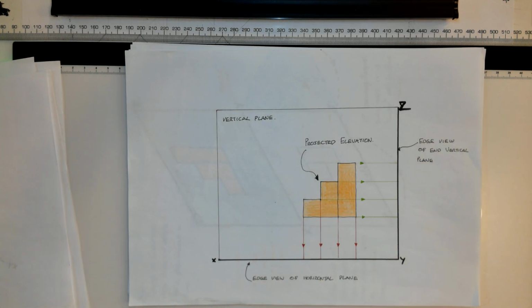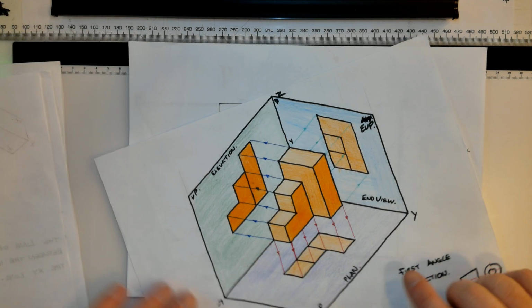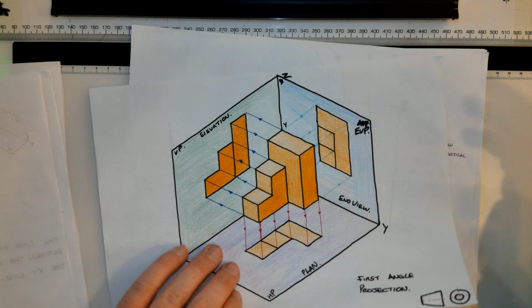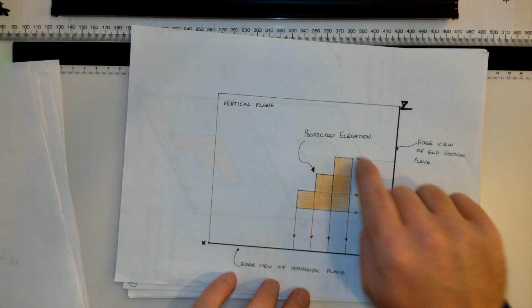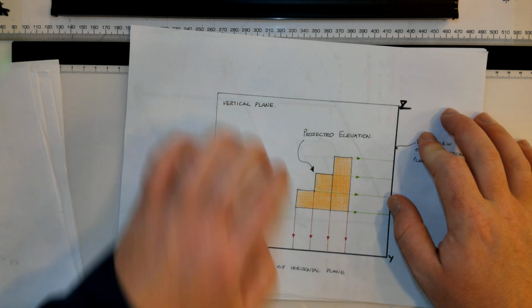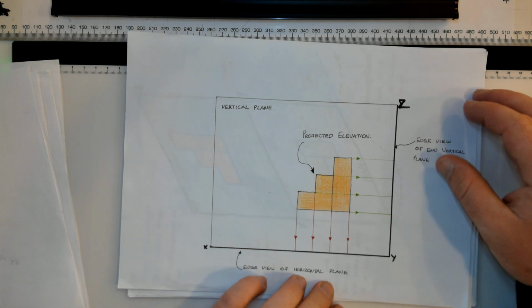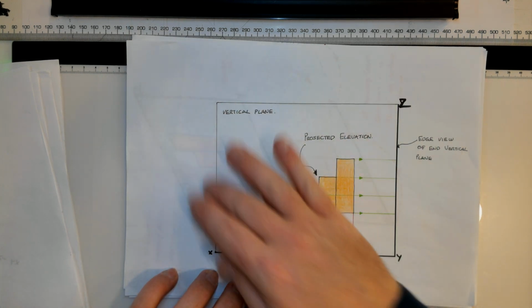Now, if we were to stand in front of that sketch here, looking this way at our front elevation, without doing what is actually being completed, this is what we would see. We would see the front of the object, and the vertical plane here in the background, or it being projected onto it. I've shown the outline of it just to make it easy for you to visualize.